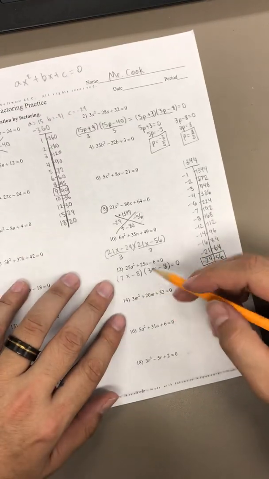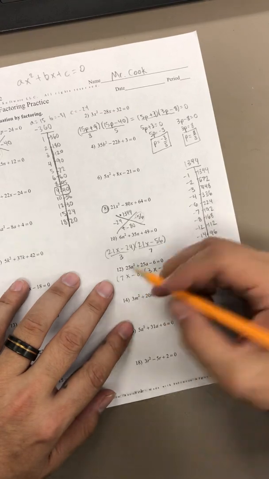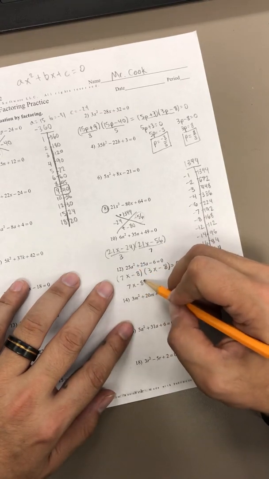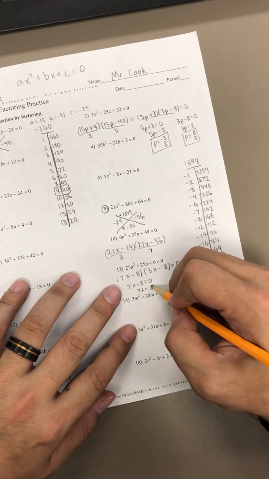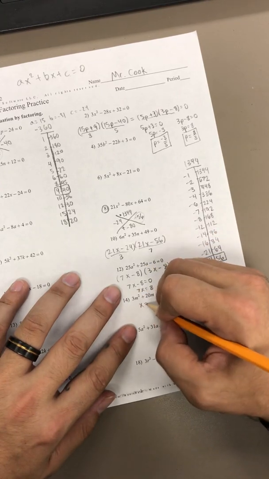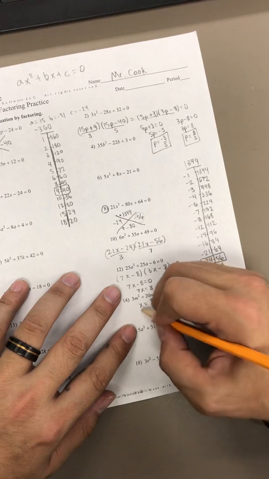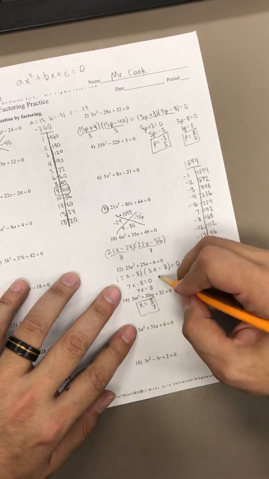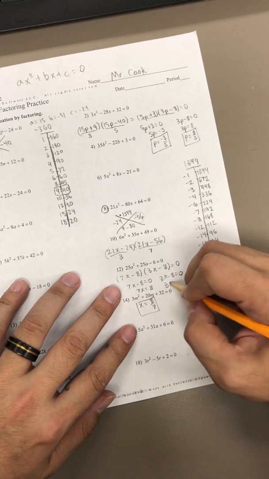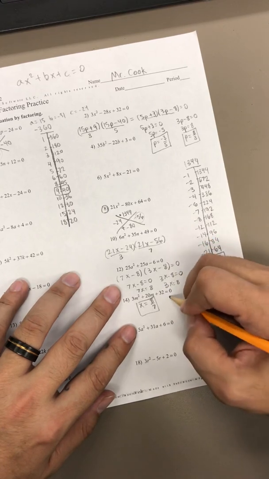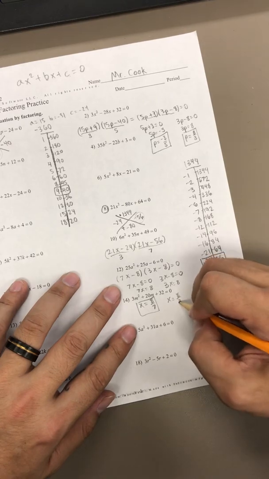So let's go ahead and solve for each individual solution for x. 7x minus 8 equals 0. So if I add 8 to both sides, I get 7x is equal to positive 8. And therefore, x is going to be equal to 8 over 7 for one of my solutions. For my other one, 3x minus 8 equals 0. If I add 8 to both sides, I get 3x is equal to 8, and then divide by 3, and I get x is equal to 8 over 3.